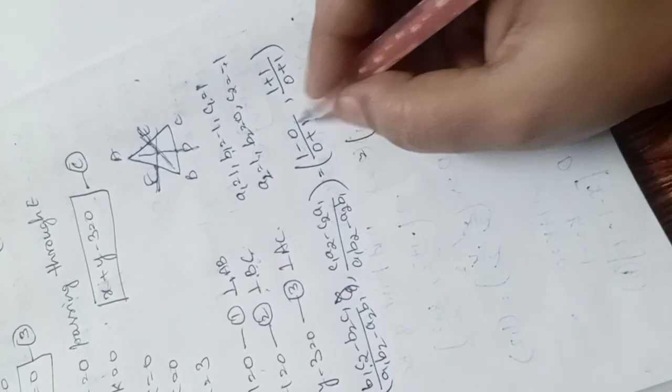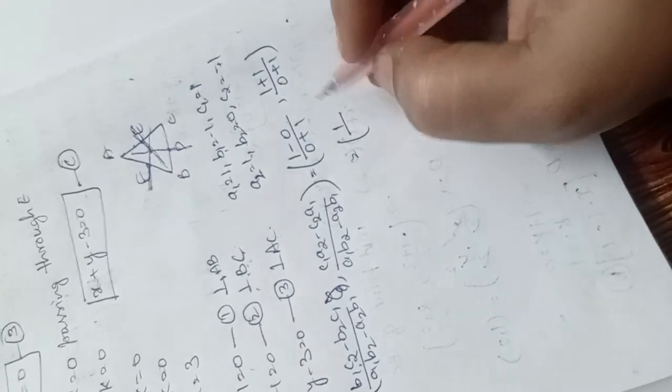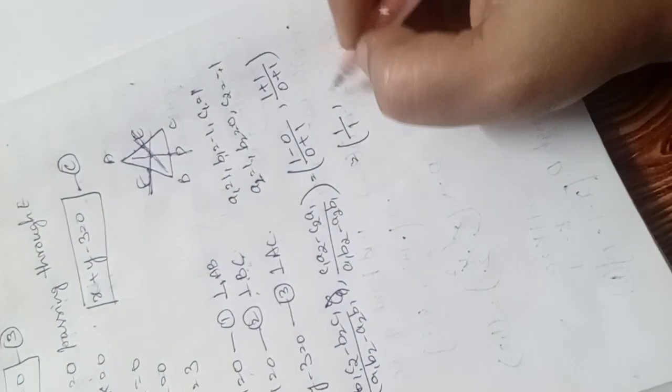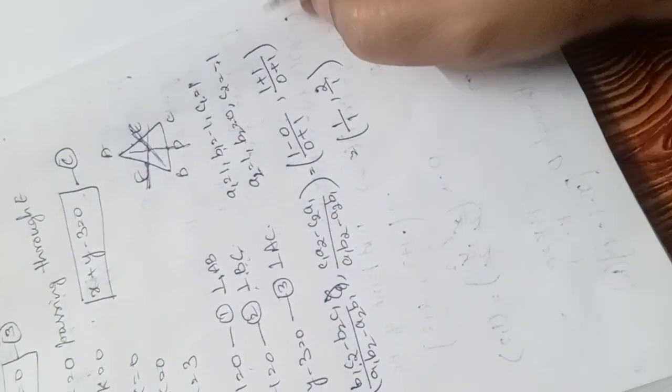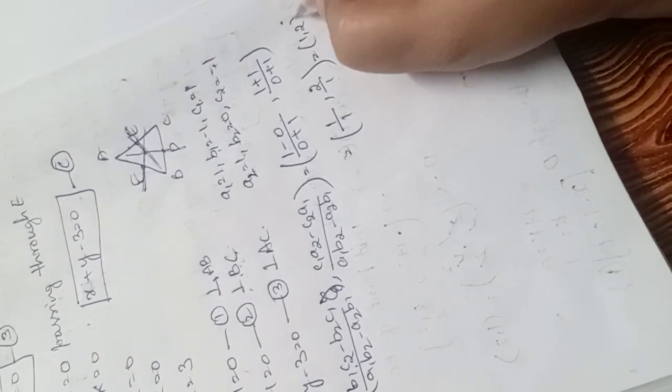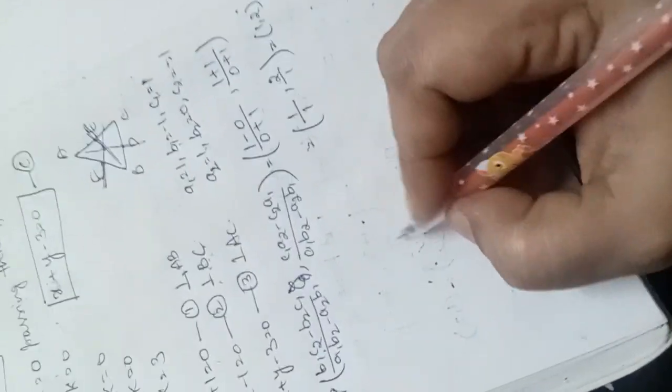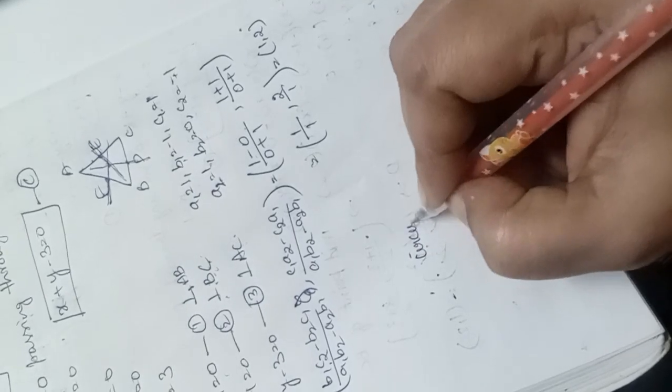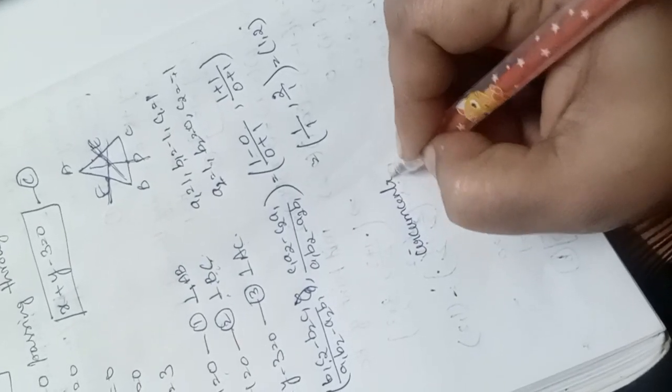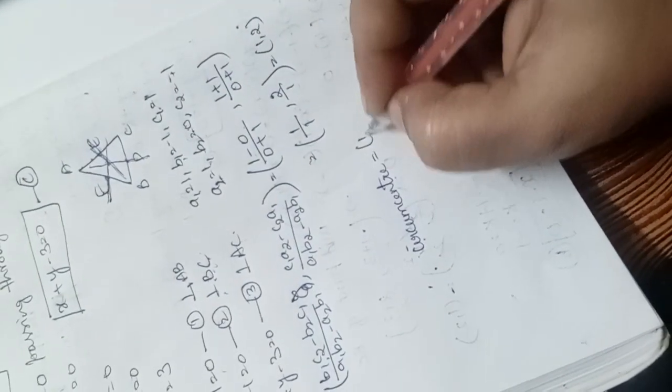That is 1 minus 0 is 1 over 1, comma 1 plus 1 is 2 over 1, which equals (1, 2). Therefore, the circumcenter equals (1, 2).